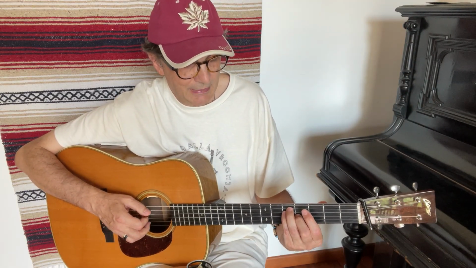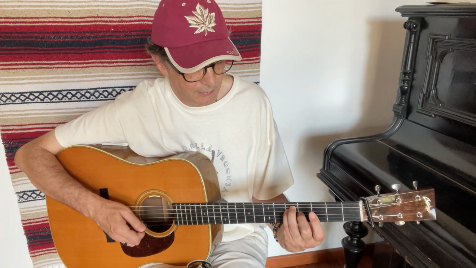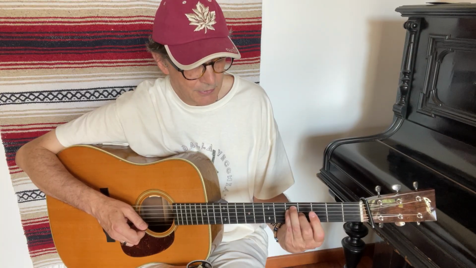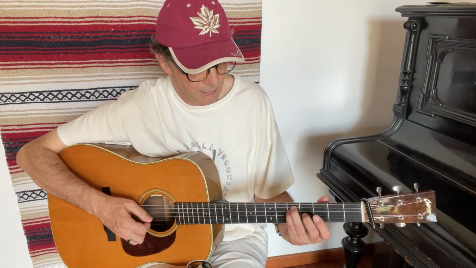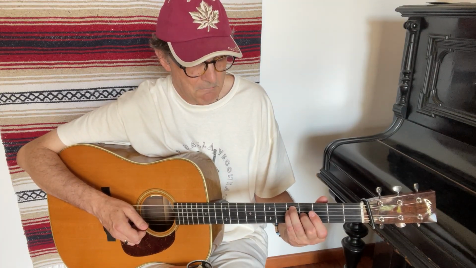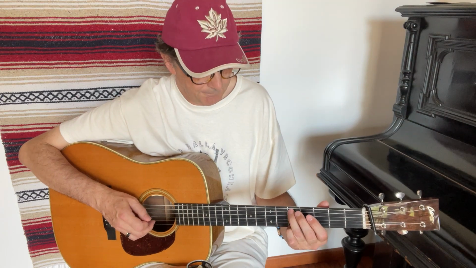When I'm playing that, I'm visualizing that nice big G bar chord, and so now those three notes are exactly like the open strings. And so that's something to keep in mind.